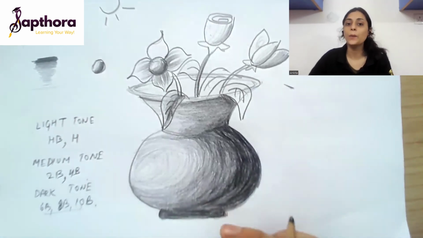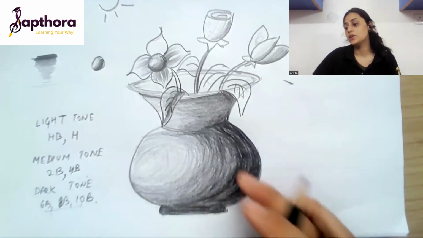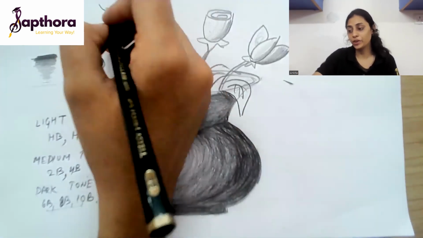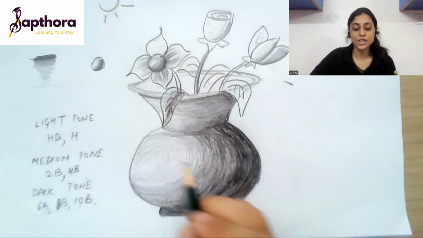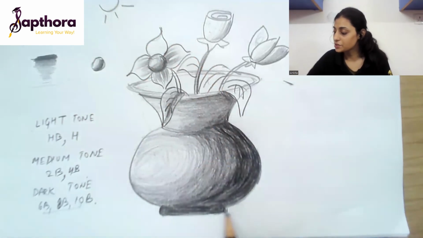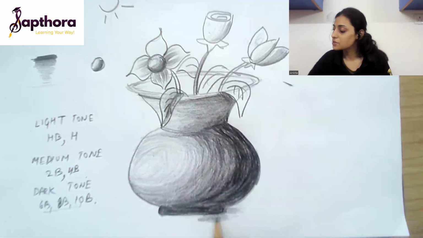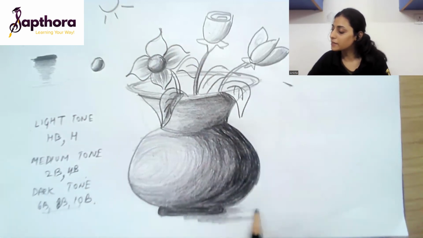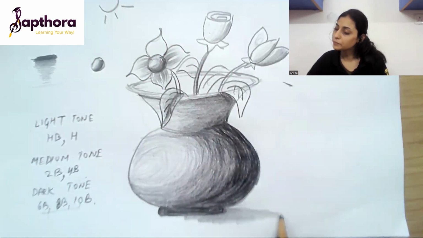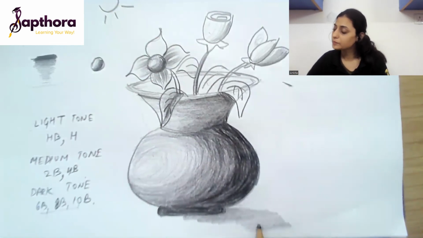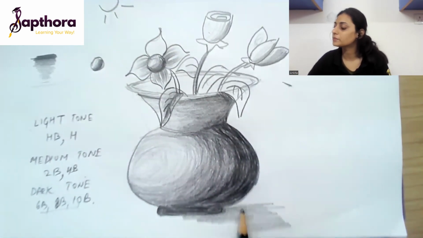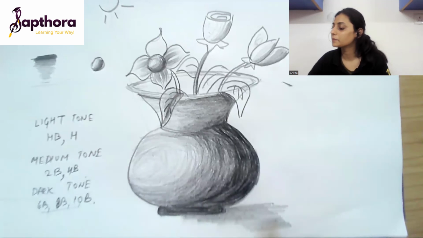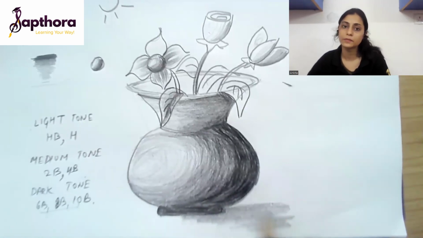Okay, now comes the shadow. So as we already know, if the light is falling from here, the shadow will form in the opposite direction. So the shadow is going to fall here, touching the base. So the shadow will touch the base and it will form here. Okay, we are done with the shadow.